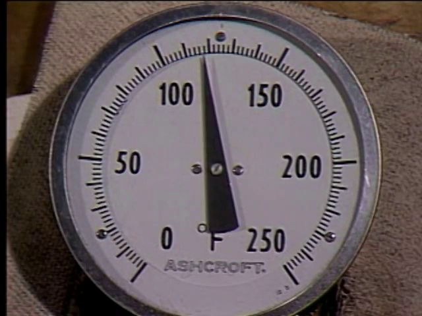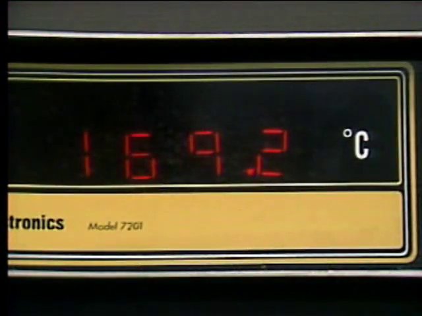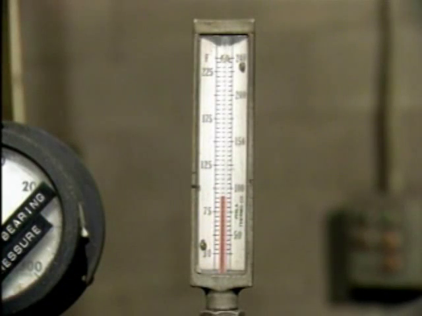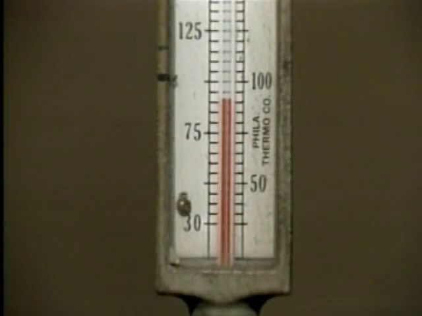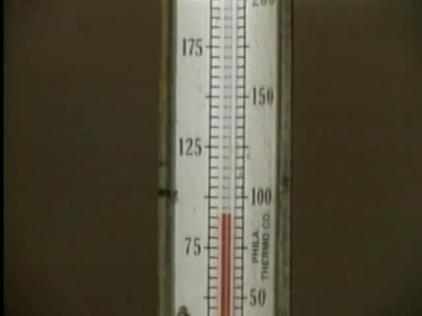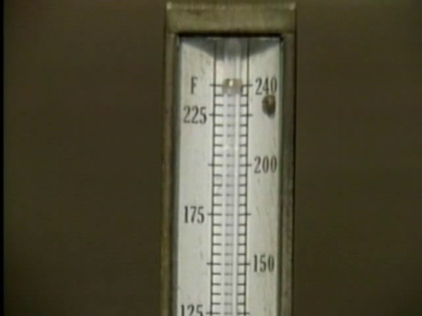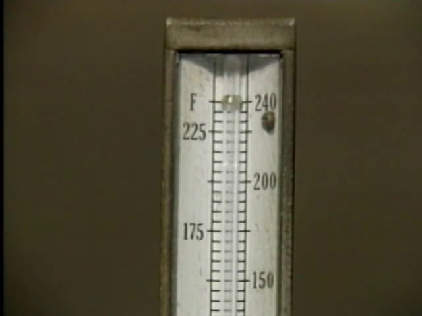Temperature is a key process variable that's commonly monitored in plants. Temperature can be measured using different types of temperature measuring devices. One of the most common temperature measuring devices is a thermometer, such as this liquid in glass or liquid-filled thermometer. It consists of a glass tube which contains a liquid and a calibrated scale. This particular scale is in units of degrees Fahrenheit, but other scales, such as degrees Celsius, are commonly used.